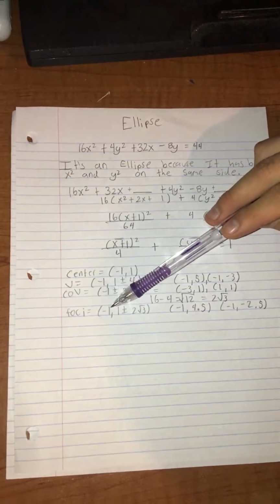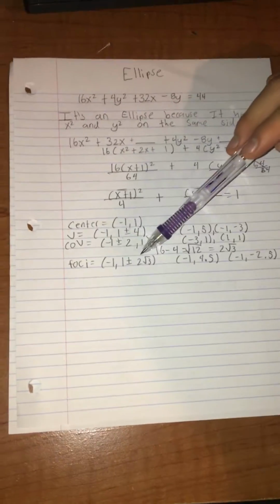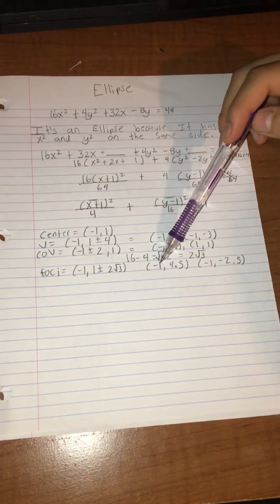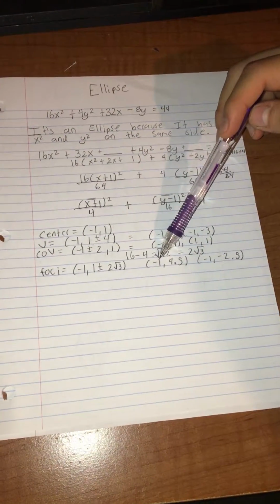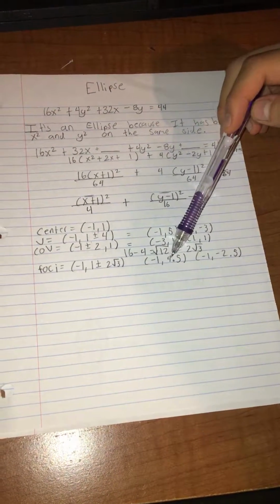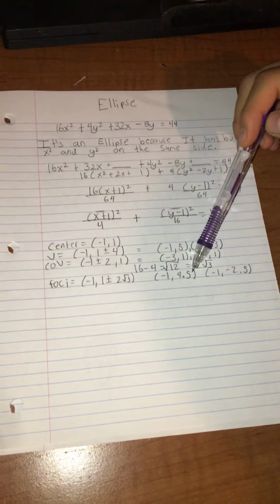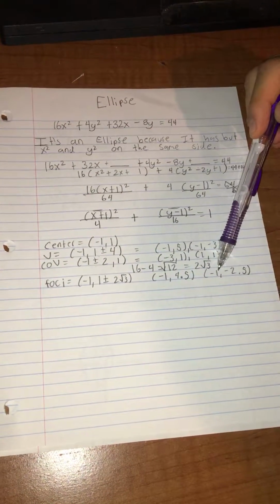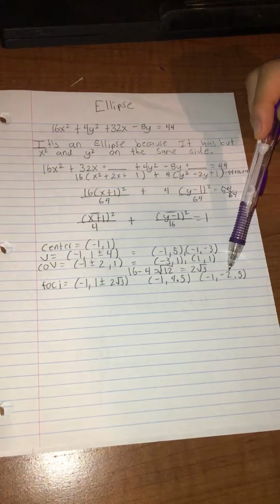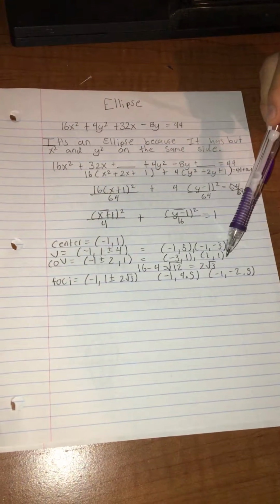You leave the x as is, and then you have to do 1 plus and minus 2 square root of 3. When you do all that, you get -1, around 4.5 as your y when you add it, and then you get -1 as your x, because it stays, and -2.5 as your y when you subtract, which is around that value.